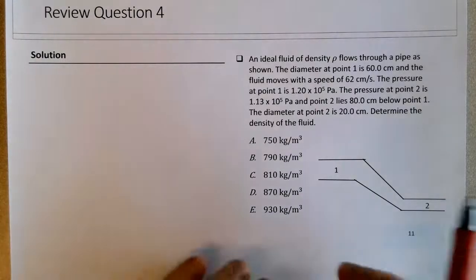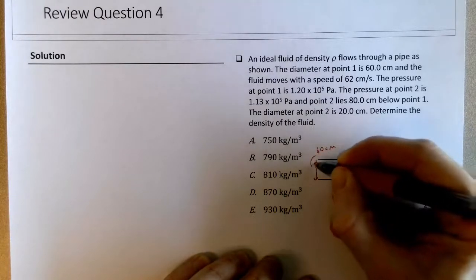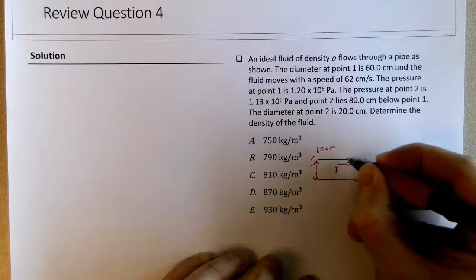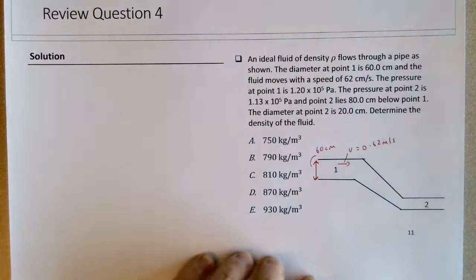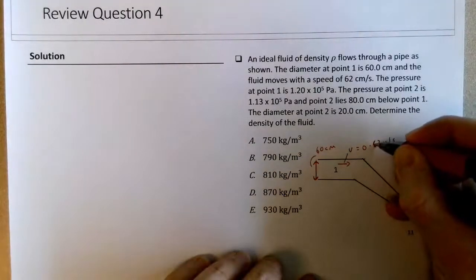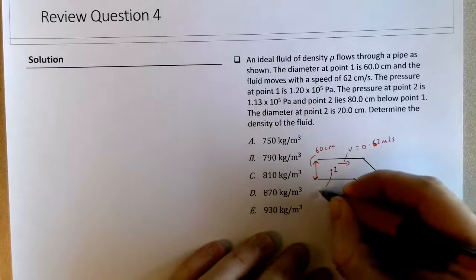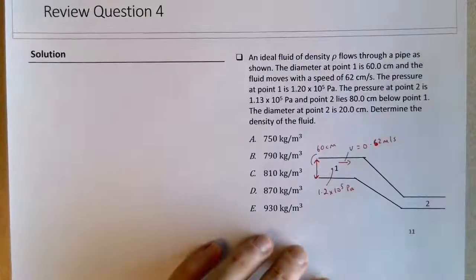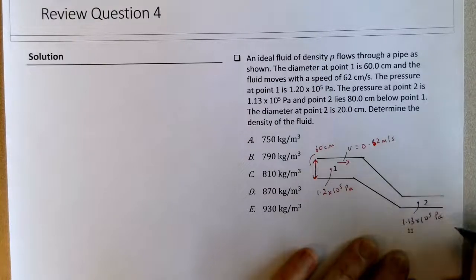So the diameter up here, I can start with this particular quantity. This is 60 centimeters, the diameter at the water pipe. It's moving here with a speed of v equal to 62 centimeters, or 0.62 meters per second. Let me do that conversion. The pressure at point 1 is 1.2 by 10 to the 5 pascals. And then the pressure at point 2 down here is 1.13 by 10 to the 5 pascals.